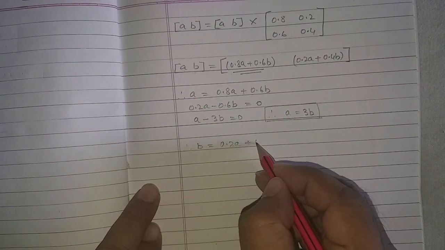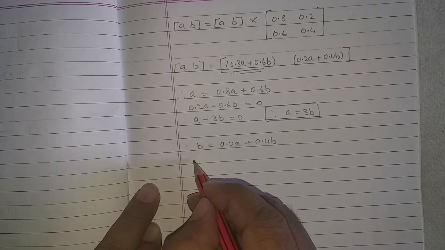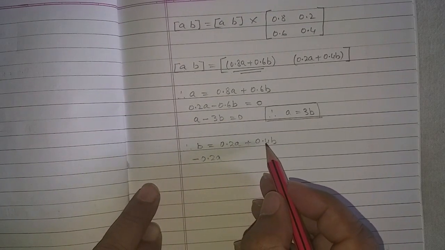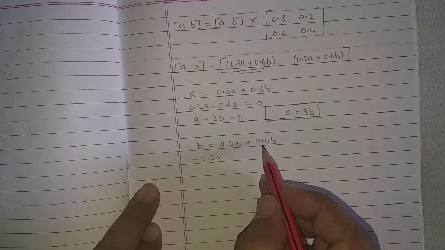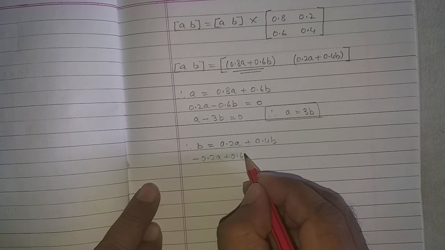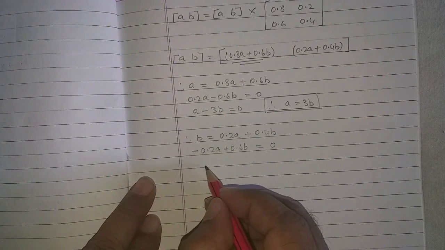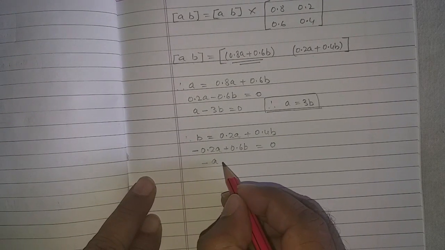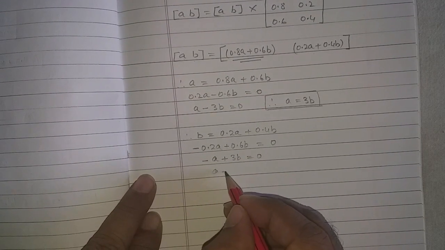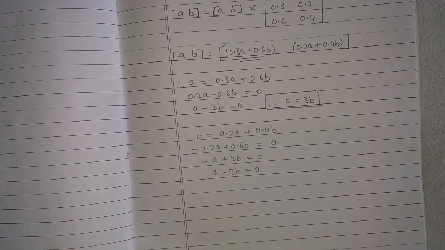Using the other element, we can write B equal to 0.2A plus 0.4B. Solve this further. I can move this whole thing to the other side. I get minus 0.2A, 1B minus 0.4B will give me plus 0.6B equal to 0. Again divide throughout by 0.2. I will get minus A plus 3B equal to 0, which can be written as A minus 3B equal to 0, which is the same as the first equation.